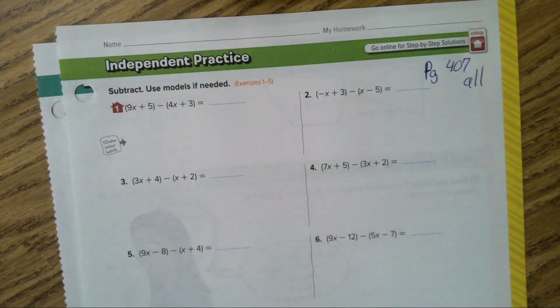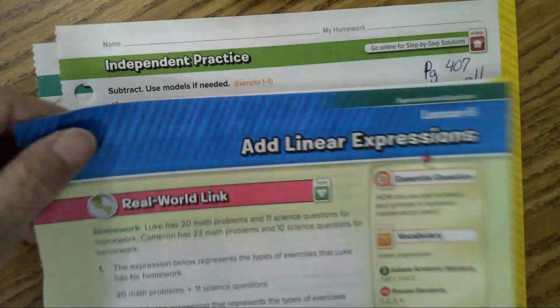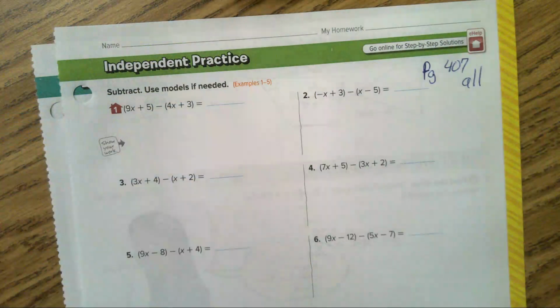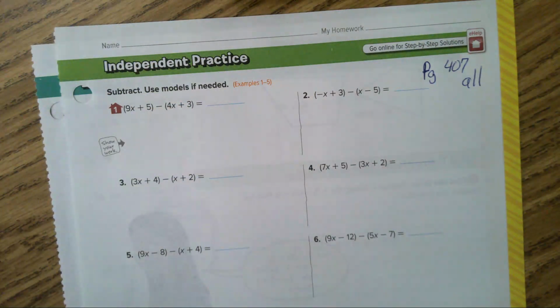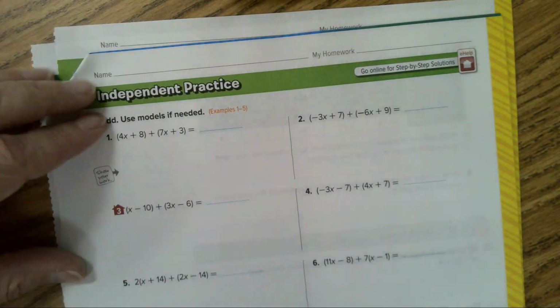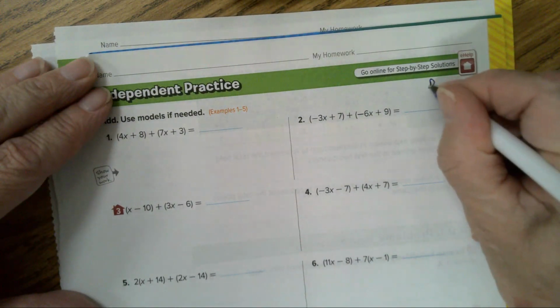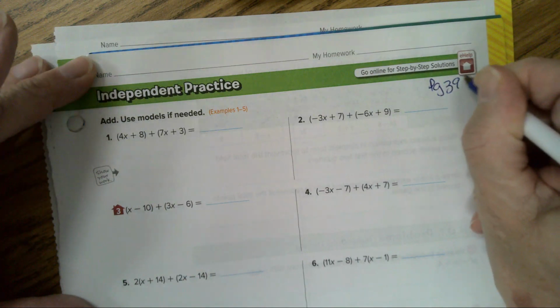And then to go back, we didn't do the problems on adding linear expressions. I want you to go back to this lesson, add linear expressions, and these are a little bit easier. This is page 399. We're not going to do all of these.